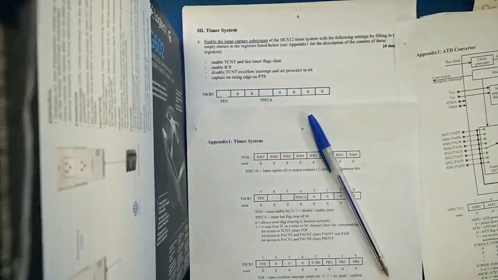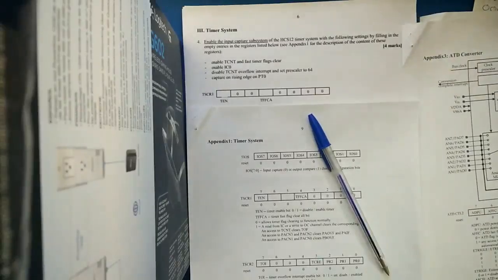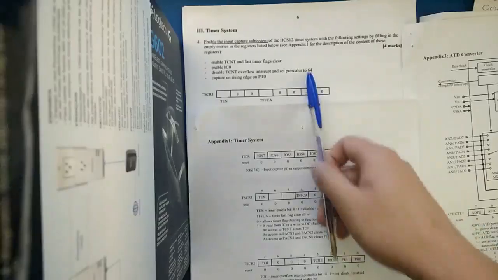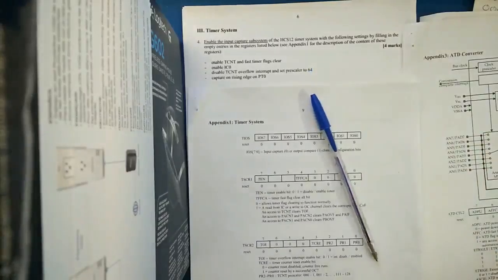Okay, so let's see. Sorry, one second. I want to check something to for the prescaler system of 64. Okay, anyways, that's okay. We'll figure that out later.